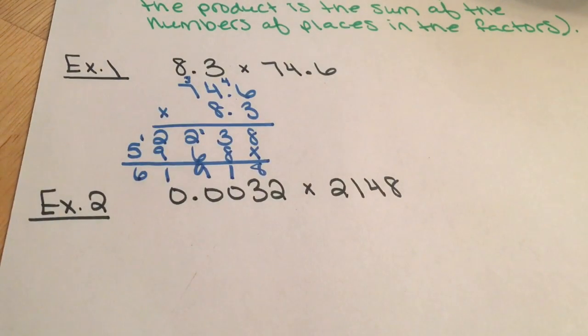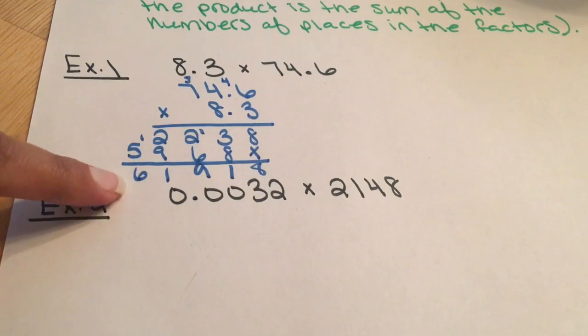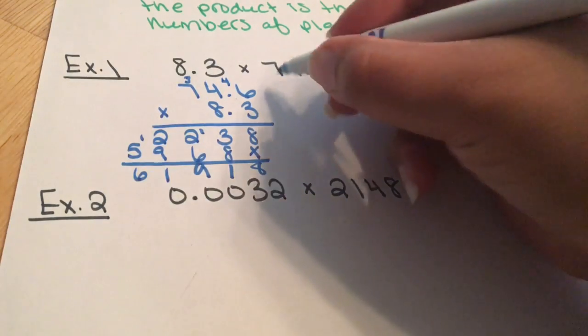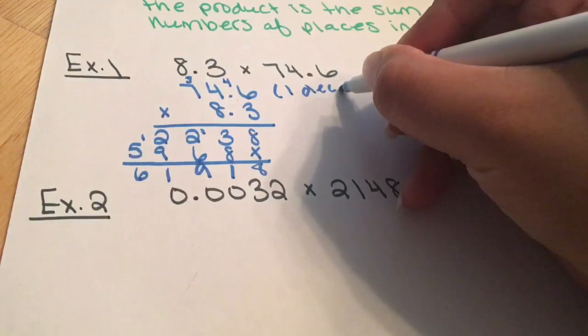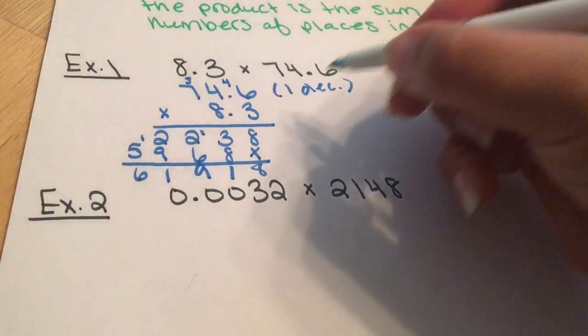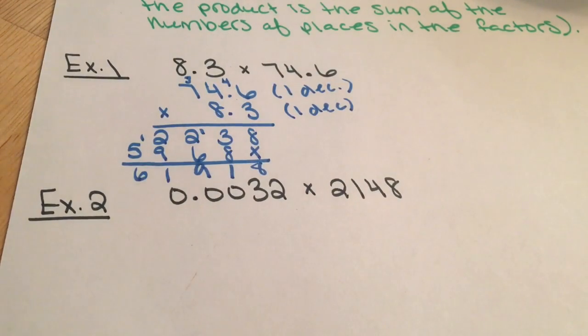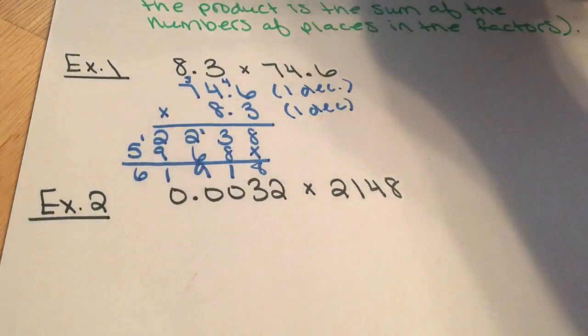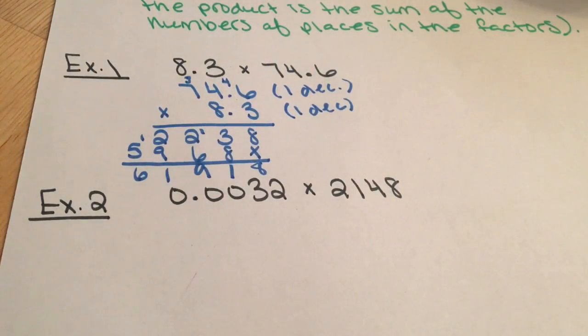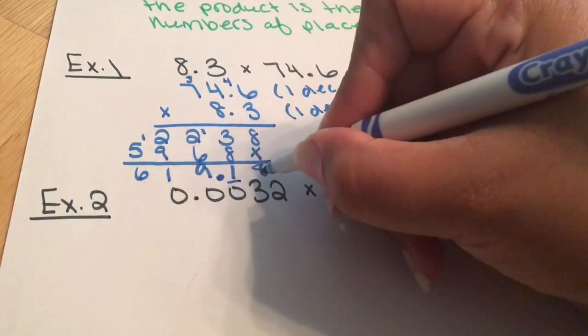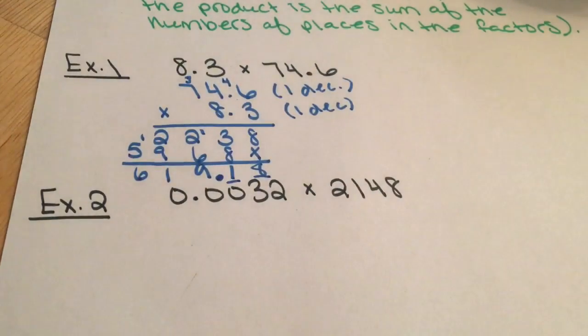So now we're going to get to that all-important step 2. Remember, it told us that the number of decimal places in our answer, the product, is the sum of the number of places in the factors. So how many decimal places did we have in our first number? 1 decimal place, right? And in our second number, how many decimal places? 1 decimal place. So that's going to be a total of 2 decimal places. Therefore, in our product, I want the answer to have 2 decimal places behind our decimal. So I'm going to have to put it between the 9 and the 1, and now I can see that the 2 numbers behind the decimal are 1 and 8.